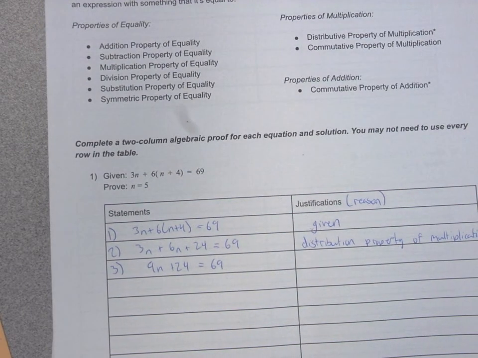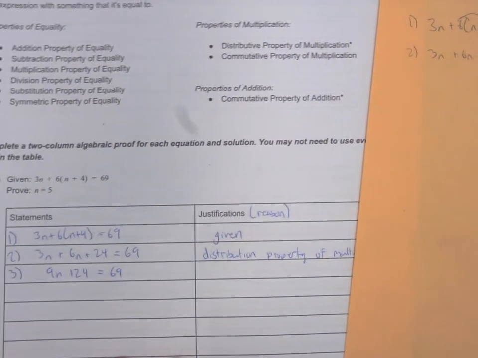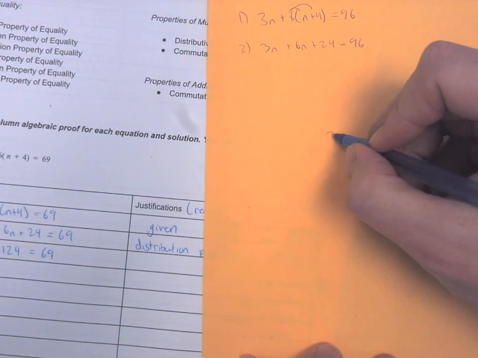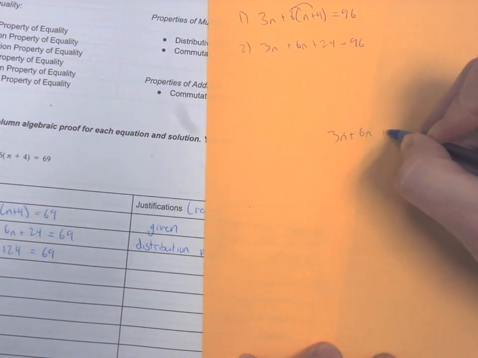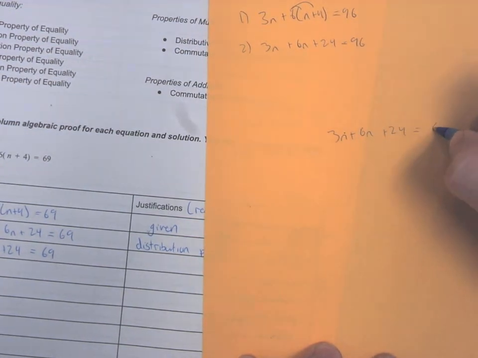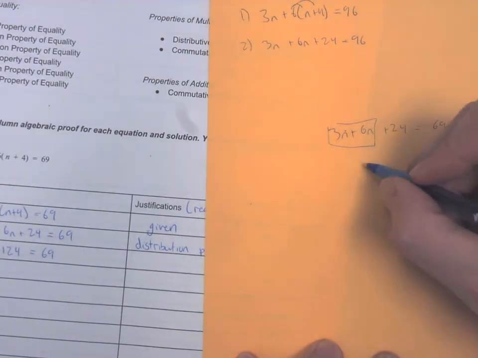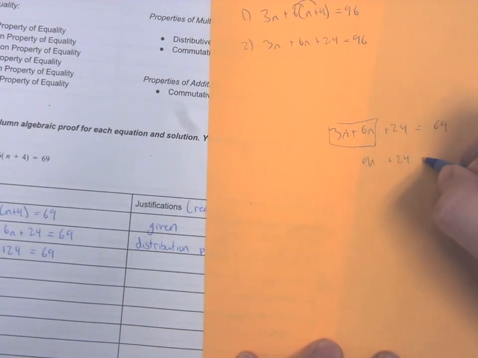Okay. Now the justification is actually maybe something that you wouldn't think about. It's just kind of a tricky one. It's called substitution. Okay. So if I had this equation, let me go back over here and show you what I'm talking about. If I had 3n plus 6n plus 24 equals 69, right? I'm basically replacing this piece with something that it's equal to. Okay.